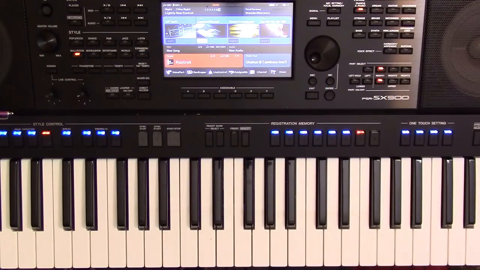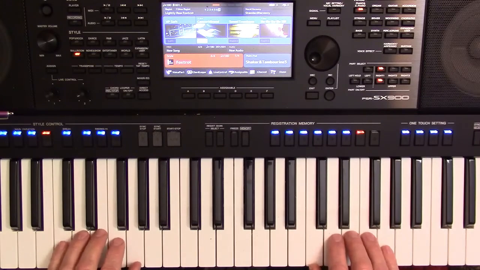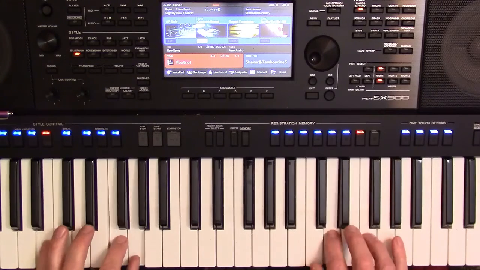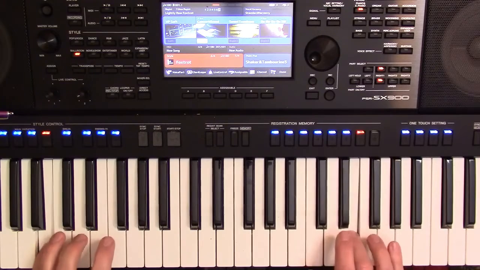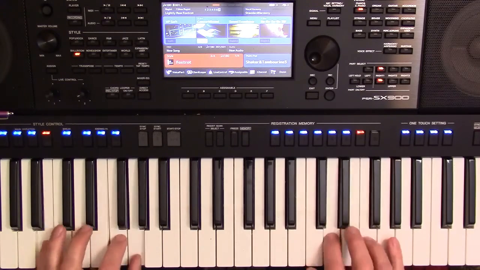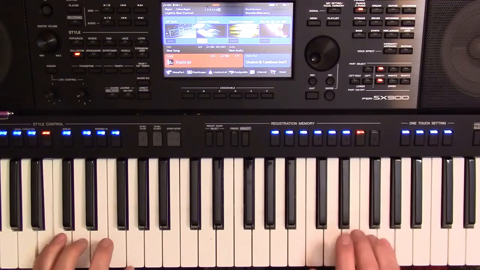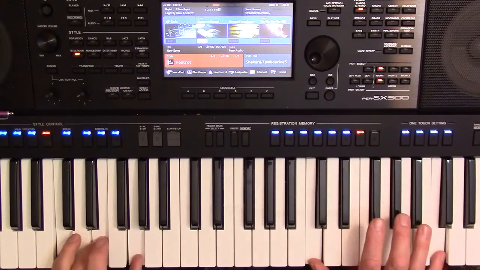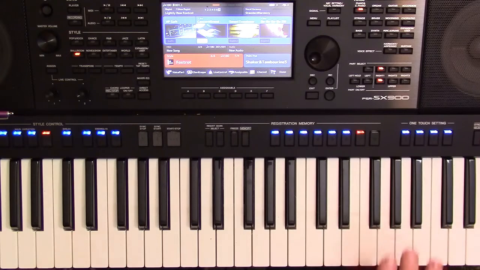I chose as an example the well-known tune called Lightly Row. In almost every beginner-level piano method book, it's played something like this. And now here's the same piece after I arranged it on my SX900.